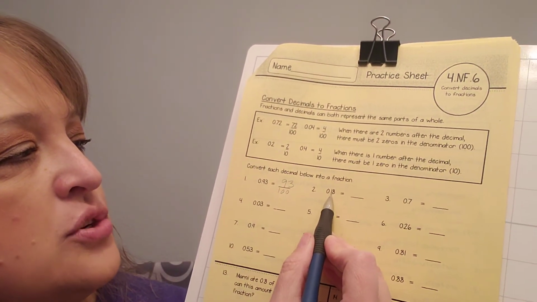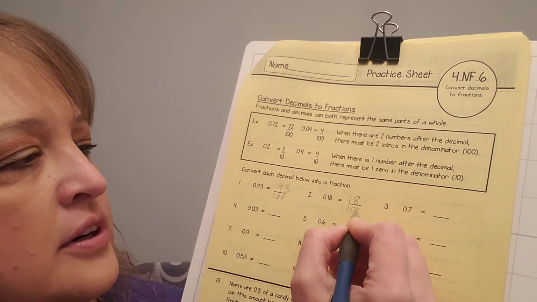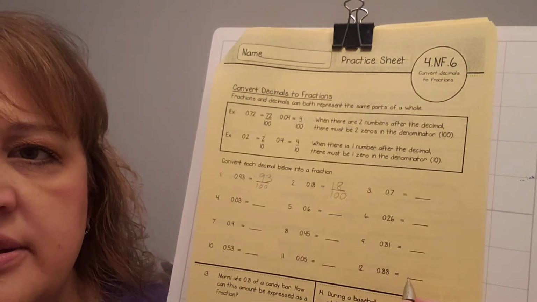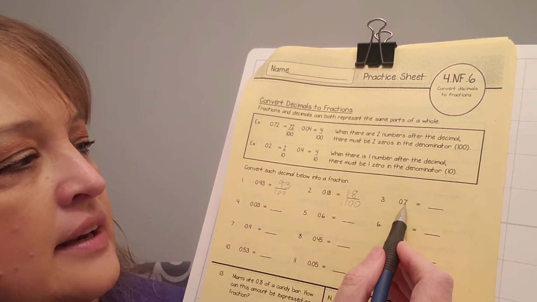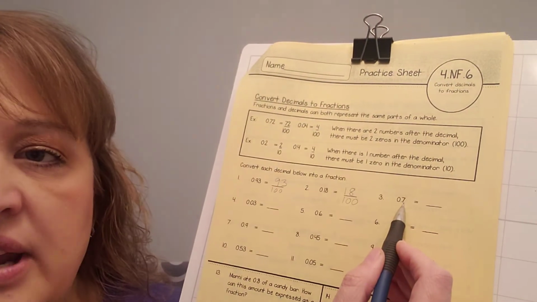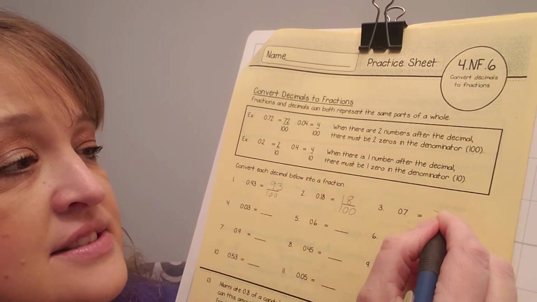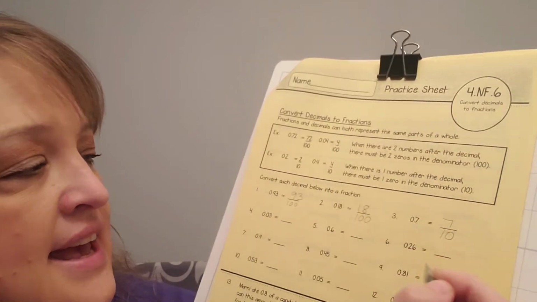Okay, how about this one? There are two numbers, so I know that it has to be over 100. Oh, this one, there's only one digit, so now I know it has to be over what? 10. So 7 out of 10.